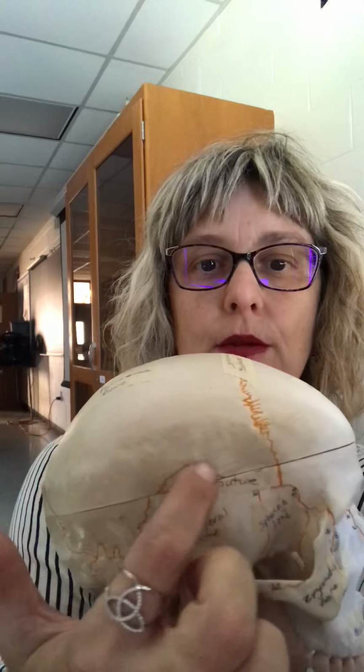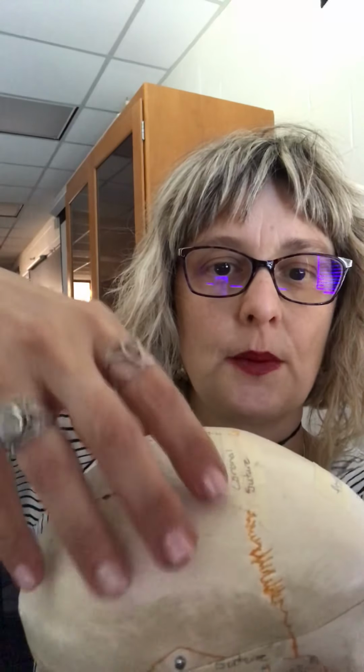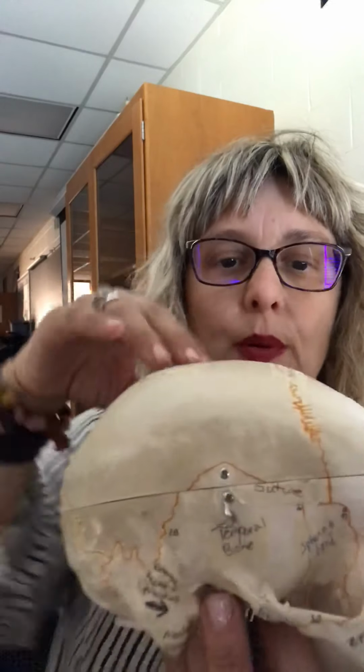Now, there's one more suture to learn. You learned about the lambdoid, right? Now follow over here. Do you see another suture? That suture is called the squamous suture, and it delineates a separation between the temporal and, guess what this is? As we learned a few minutes ago, that's the parietal bone.